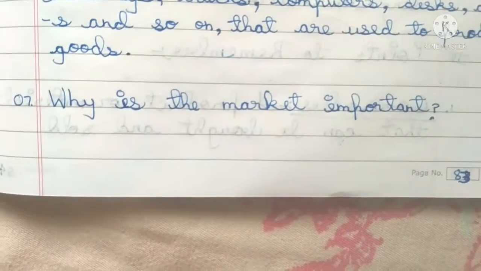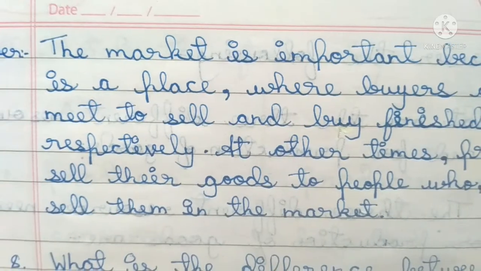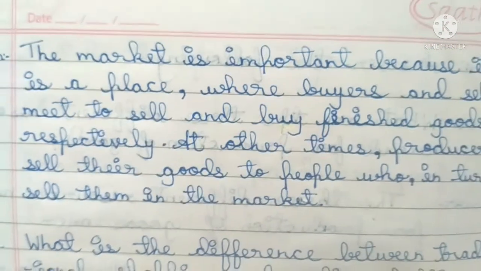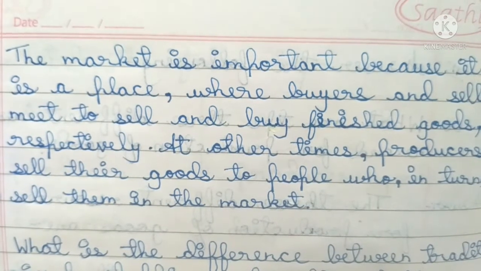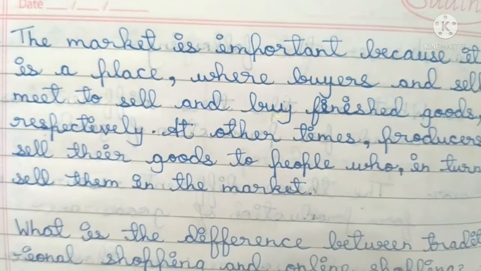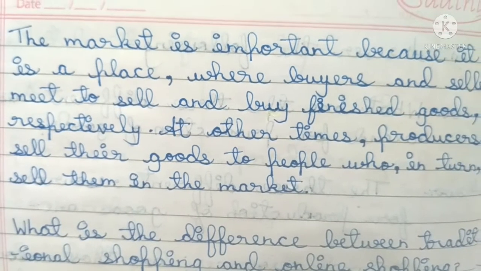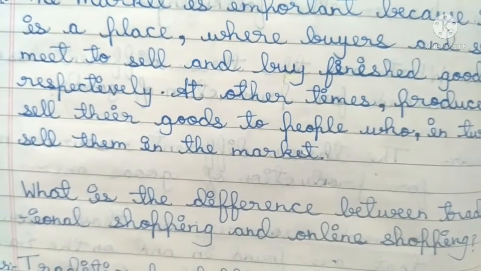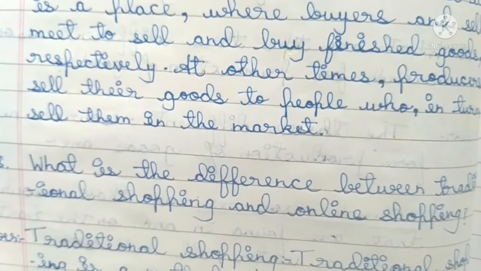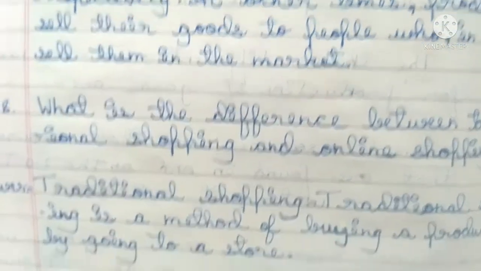Why is the market important? Answer. The market is important because it is a place where buyers and sellers meet to sell and buy finished goods respectively. At other times, producers sell their goods to people who in turn sell them in the market.